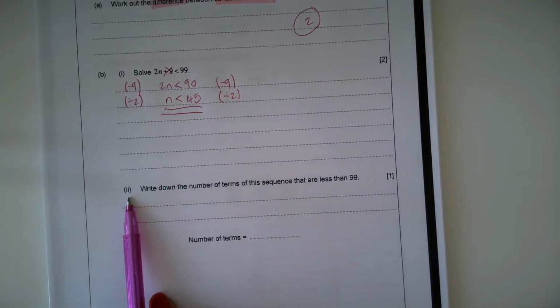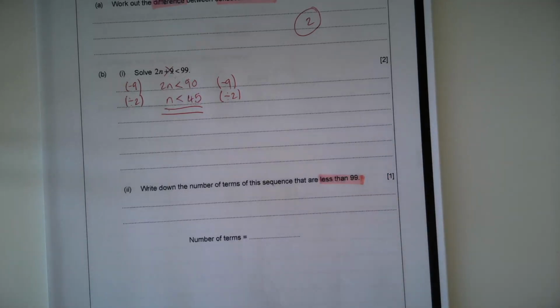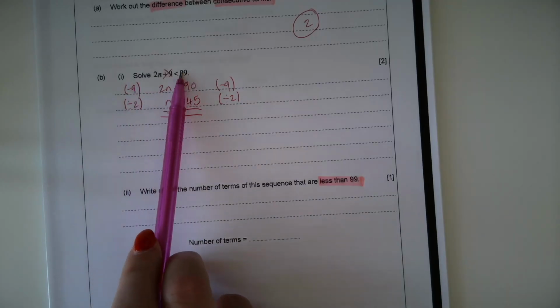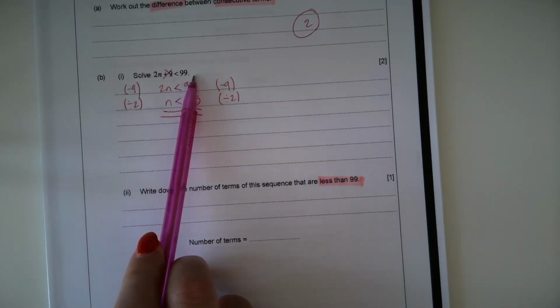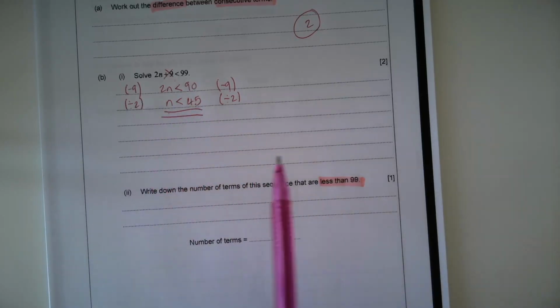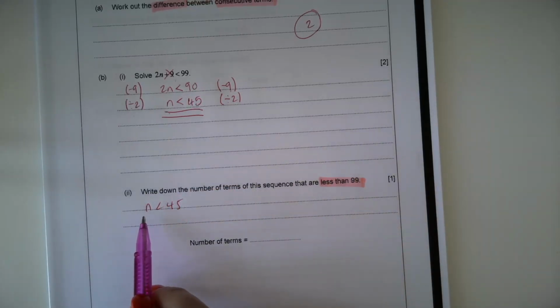B, part 2. Write down the number of terms in this sequence that are less than 99. Okay. So again, we're going to use this part here to help us. So we know that when the solution to this equation is less than 99, n has a value that is less than 45. Now remember what I said. n is the term number.